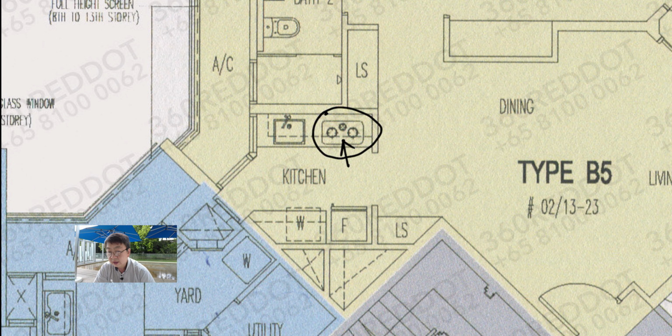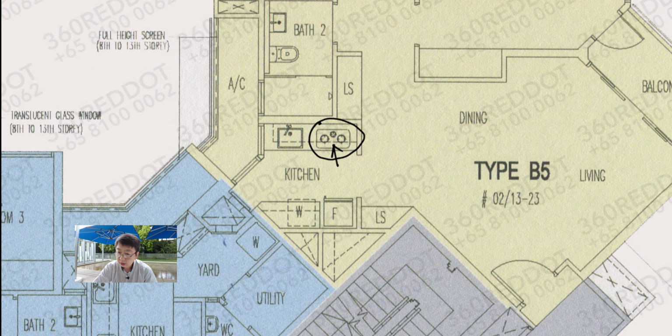So when you visit the show flat or the resale unit, you check it out. Sometimes there is gas supplied by the gas supplier. Some of them are gas cylinders. Okay, so you see from here you have the washer dryer.